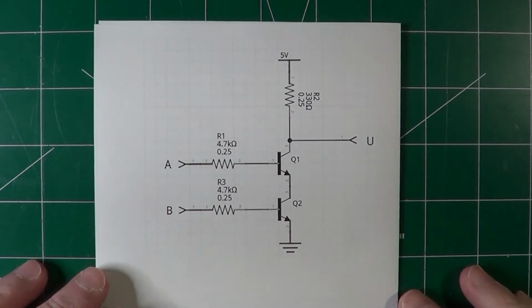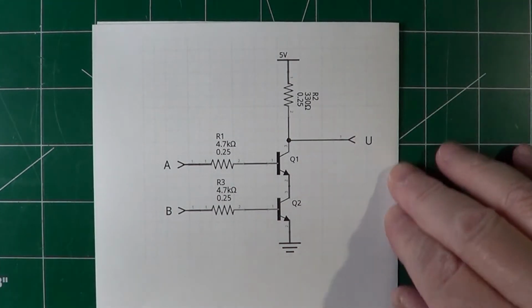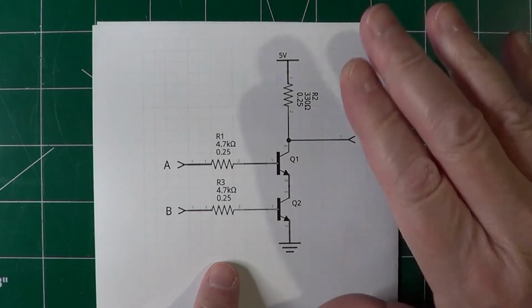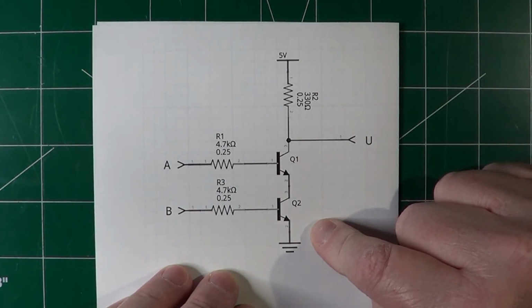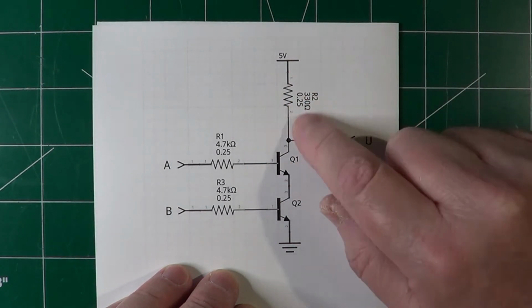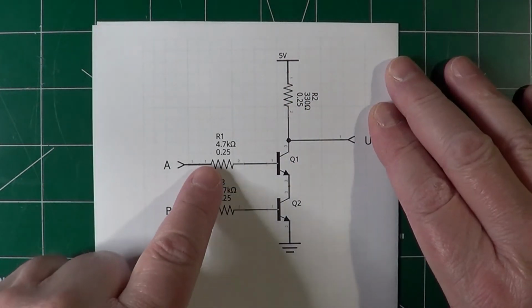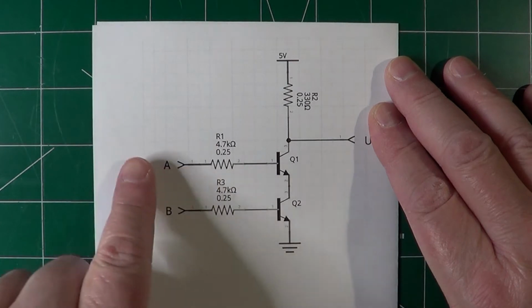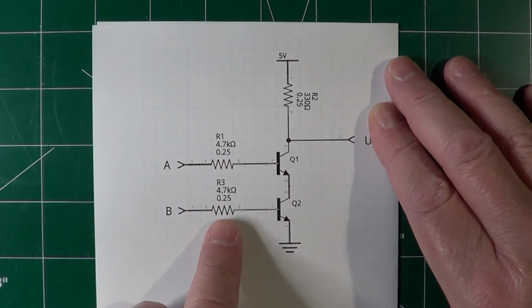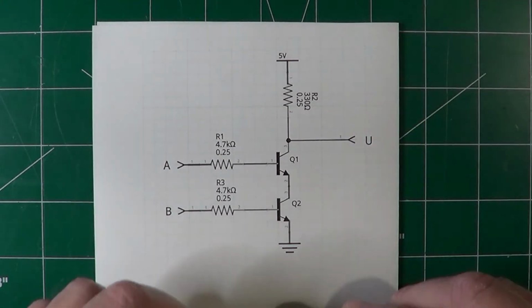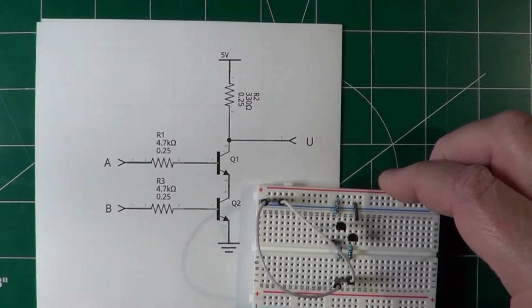And here we have again a printed version of the circuit just examined. This one has two transistors with a beta of 200 or more, one collector resistor of 330 ohms like before, and two resistors on the bases to create the two inputs A and B, each one of 4.7K like before. Here is the test circuit I made based on this circuit.